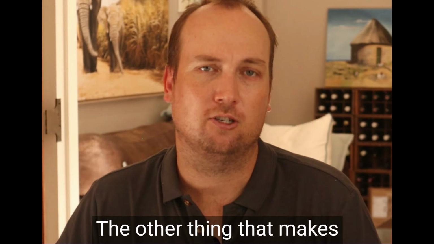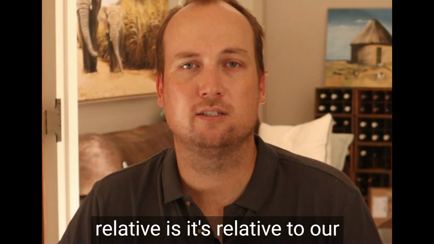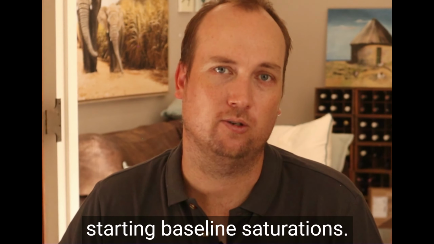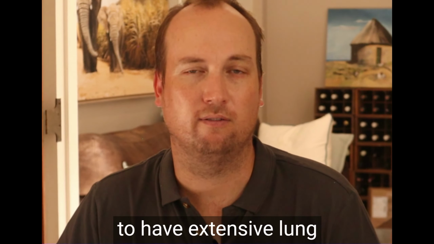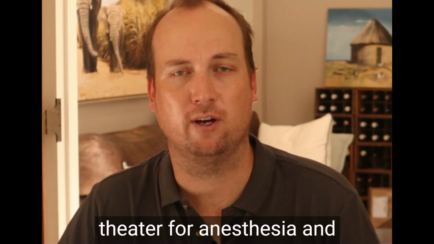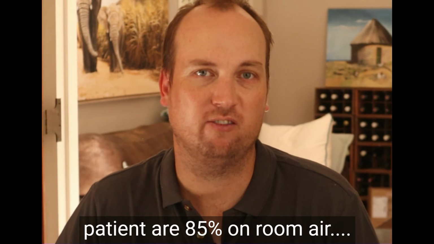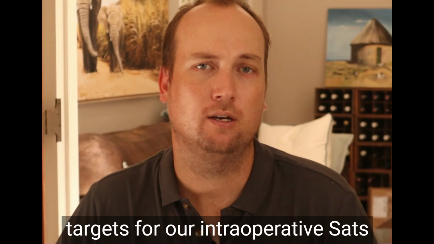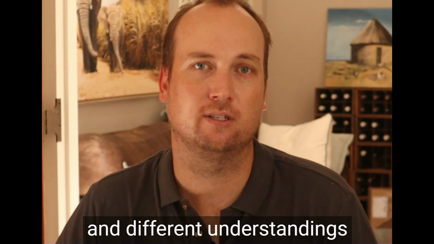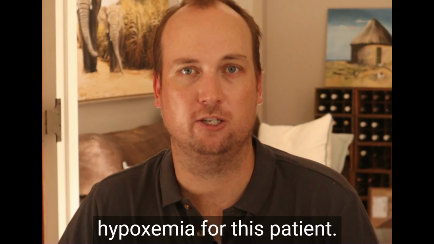The other thing that makes oxygen saturations or hypoxemia relative is it's relative to our starting baseline saturations. So in a patient who is known to have extensive lung disease, who's coming to theatre for anesthesia, and the baseline sats on this patient are 85% on room air, we're going to have different targets for our intraoperative sats and different understandings of what constitutes hypoxemia for this patient.